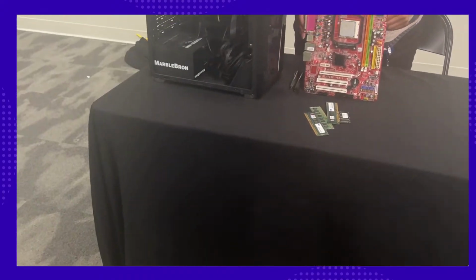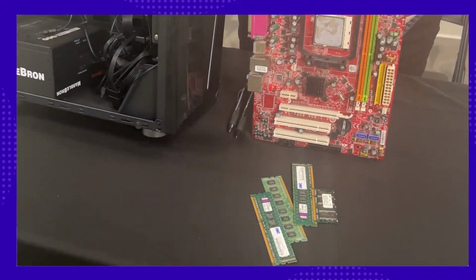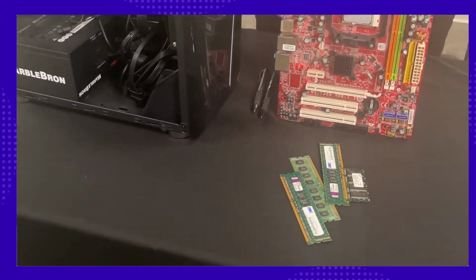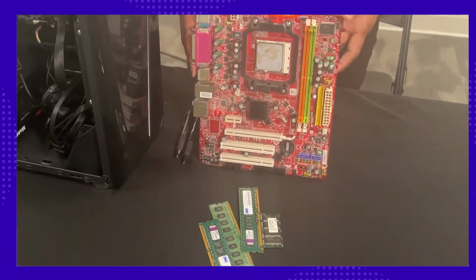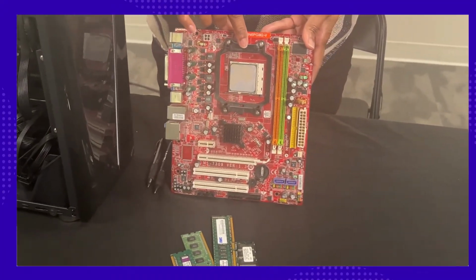Now, I have an old motherboard here, and I thought I would show you how you attach a CPU to a board. Now, this board is older, and so it is different from the CPU in this machine, but the concept is the same. So here we don't have a fan on it at all.